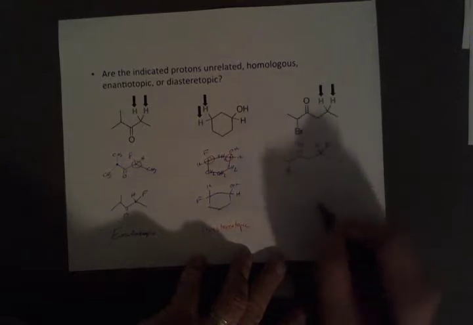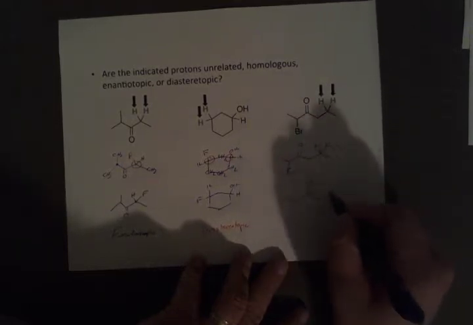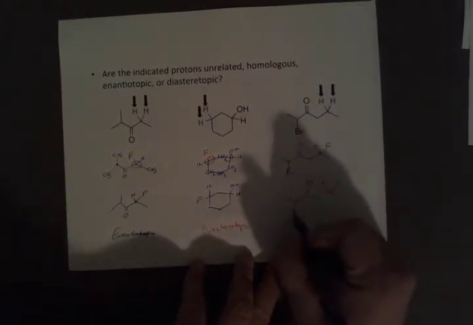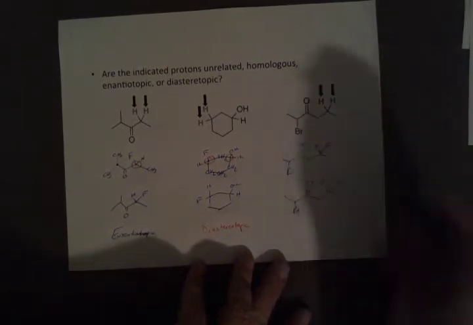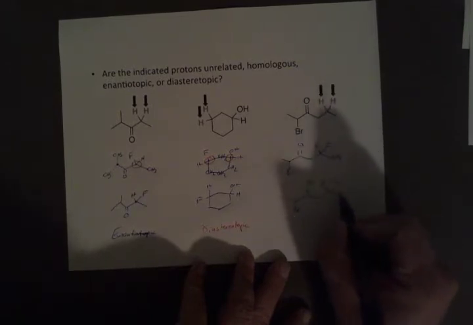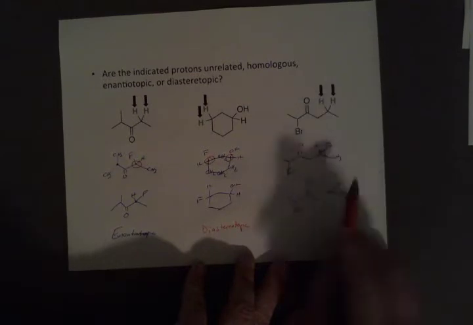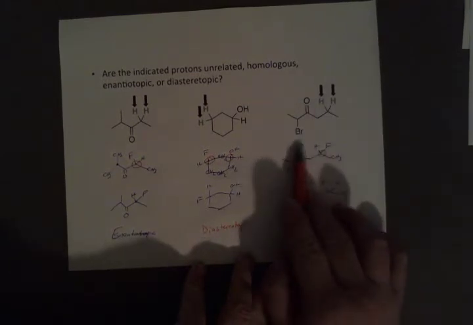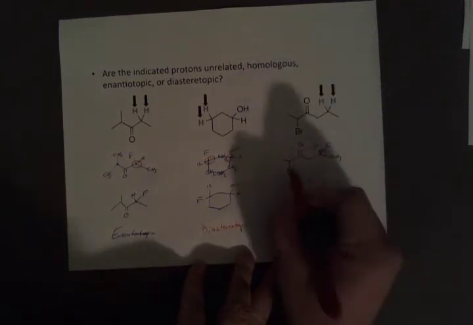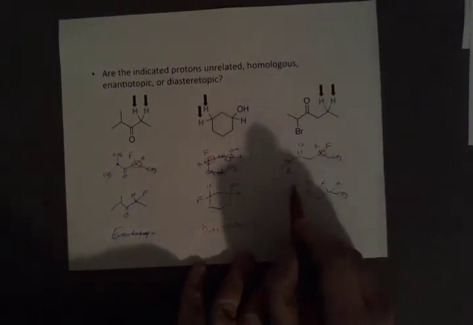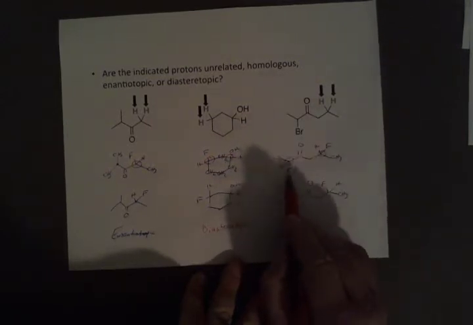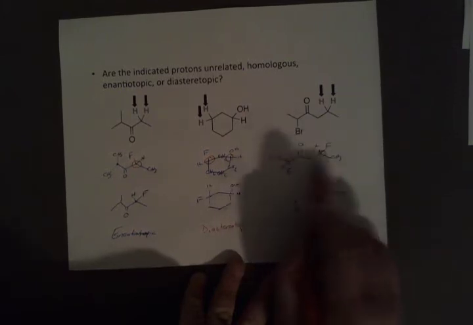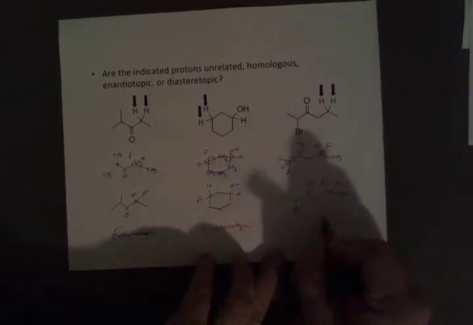Gotta get that bromine. Okay, so again, would these have the same name? Yes, they would. But again, we've created a chiral center here, because it's a CH3, F, H, and then this thing. But there's also another chiral center here, because there's a hydrogen there that's understood. There's a CH3 here, H, Br, and then this massive thing. So since there are two chiral centers, they're, again, diastereotopic.